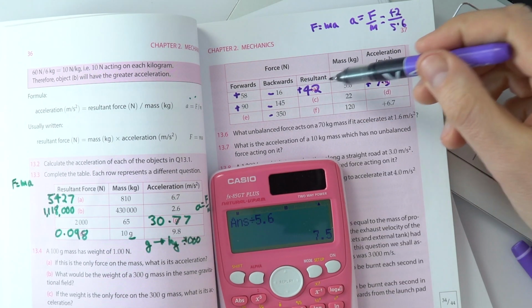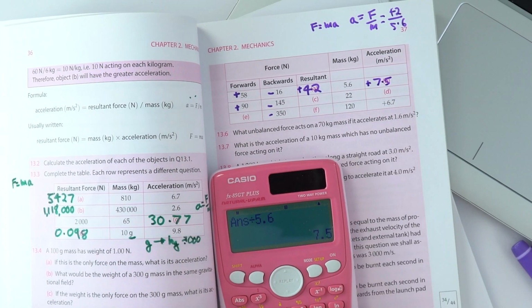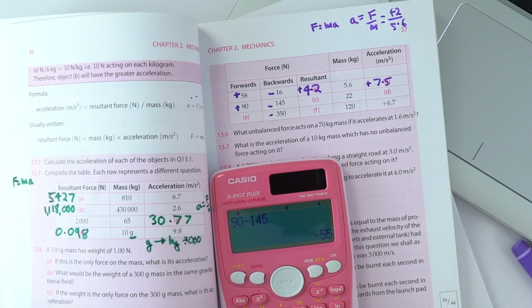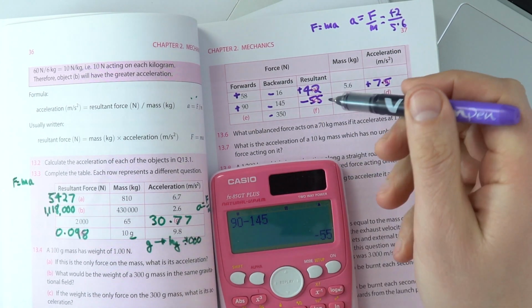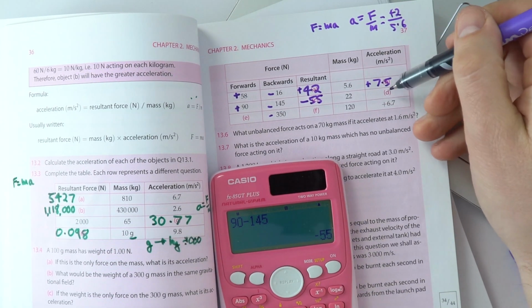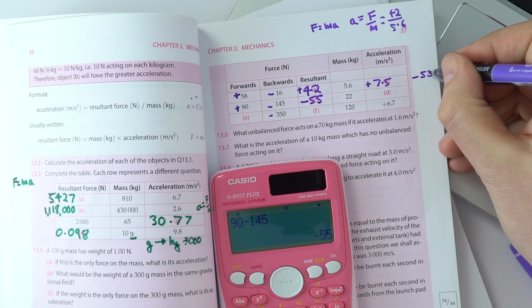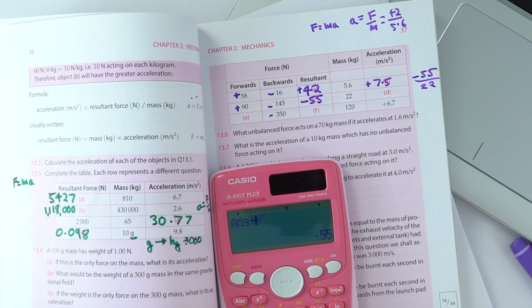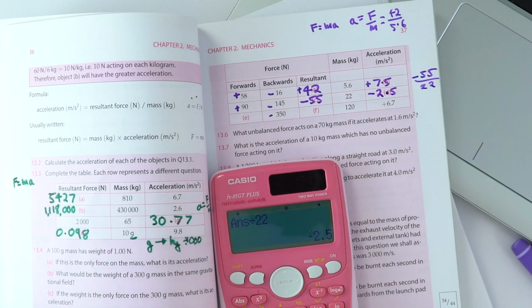Okay, the next one, so that's A, that's B, C. Again, we've got plus 90 forwards, take away 145 to the left, going backwards, which means the resultant force is minus 55 newtons. So it's going to be a backwards force of 55 newtons. We want to work out the acceleration, which is the force divided by the mass. So the force is minus 55 divided by the mass of 22 kilograms, which gives an answer of minus 2.5 meters per second squared.